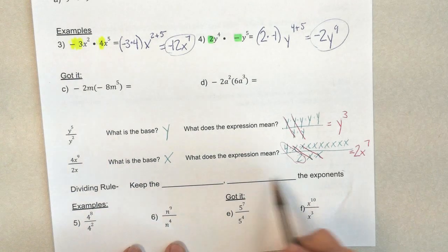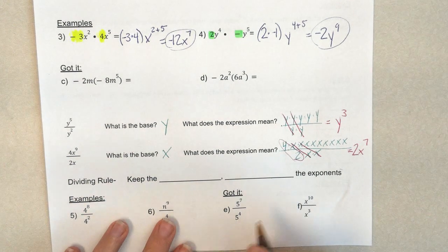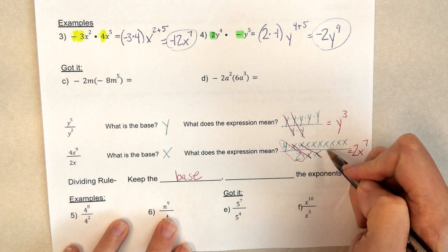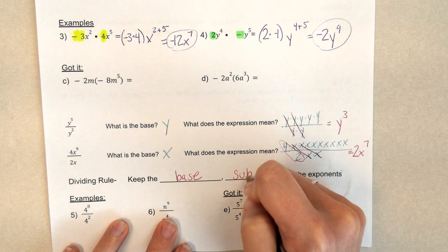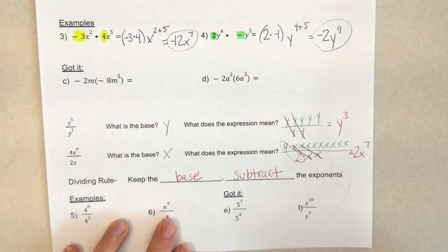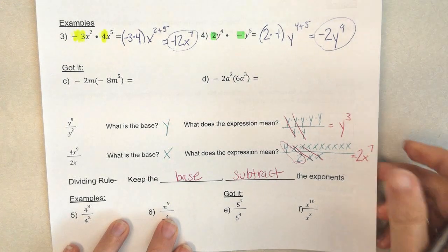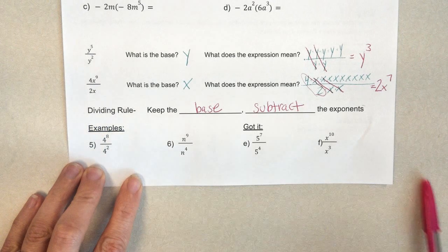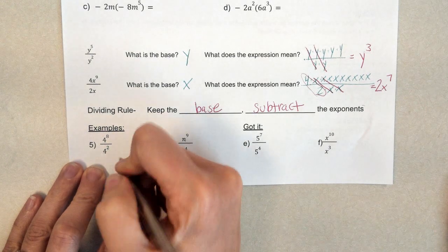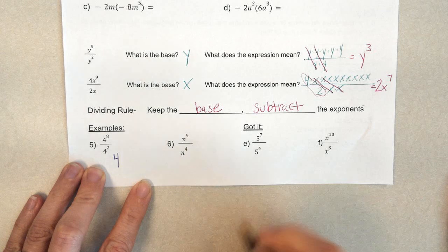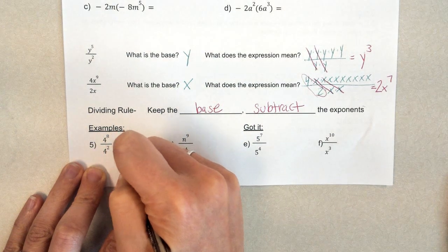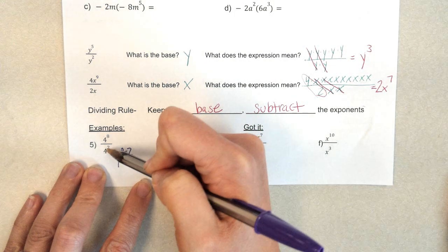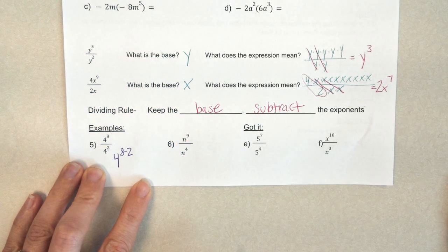So on this one, you can probably guess now, the dividing rule is keep the base. And we said when we cancel out, that's taking away, so we will subtract the exponents. So some examples to be looking at. On this one, we are going to keep our base. This one, the base is 4. We are going to subtract our exponents. When you subtract, make sure you are doing the numerator minus the denominator. If you go the other way, you will be wrong.